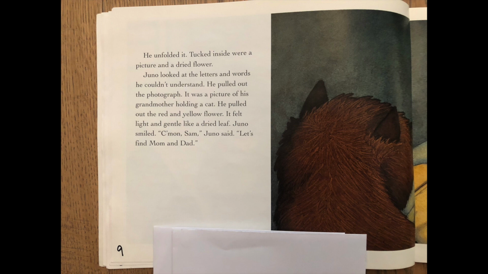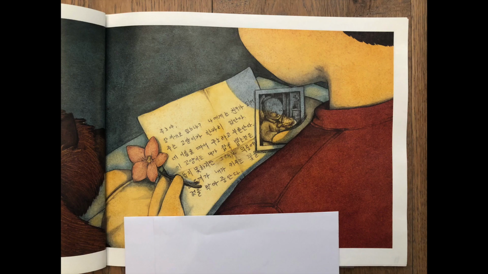Scholars, let's look at the picture evidence on this page. What do you notice about the letter Grandmother wrote him? Yeah, I noticed that too. It's written in a different language. So why does Juno need to find his mom and dad? Yeah, he needs their help to read it. So he's going to go find them to help him.